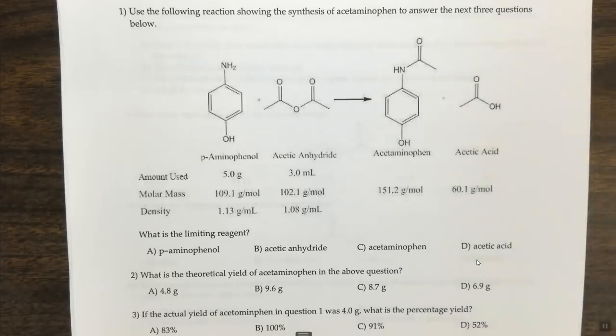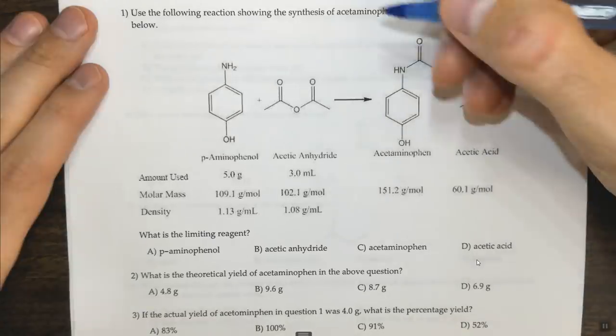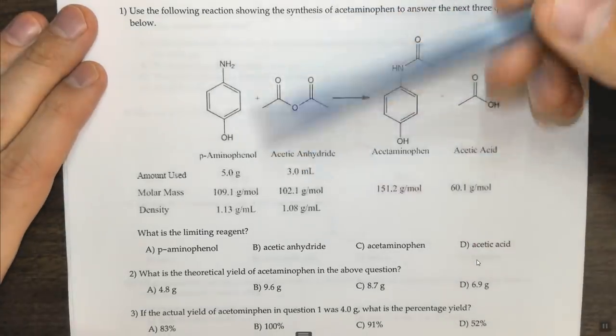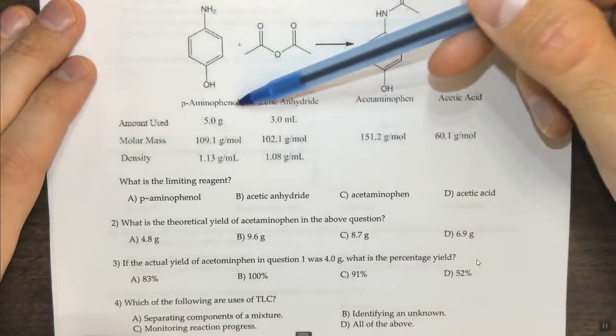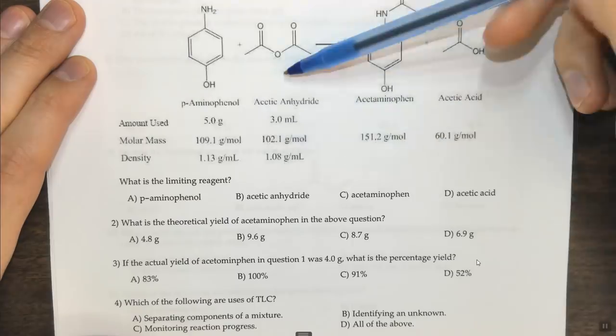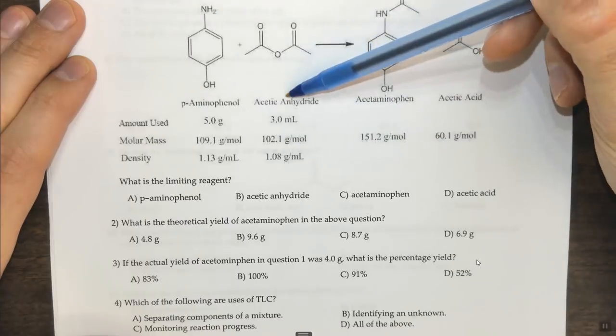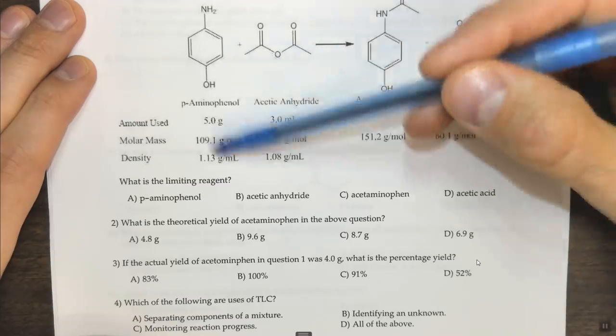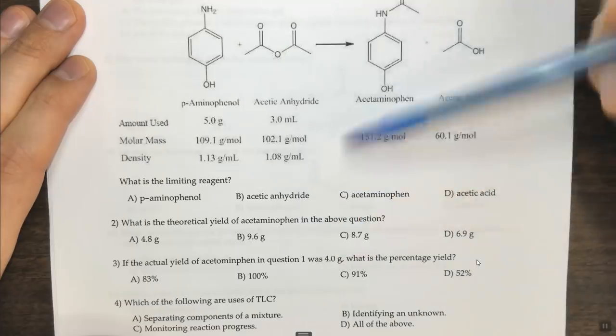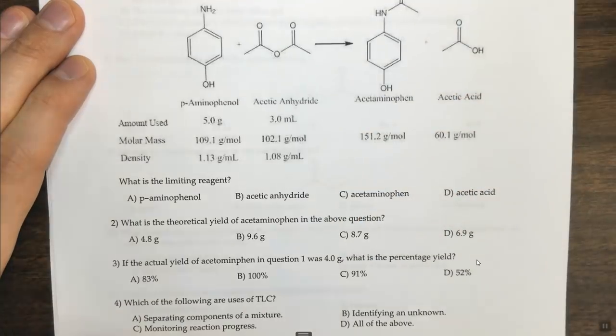I'm going to go through all these three questions at once because there's no sense in doing them one at a time. So first, we want to figure out how much acetaminophen we can make with all of our p-aminophenol. Then we want to figure out how much we can make with all of our acetic anhydride. Whichever one of those is less is how much acetaminophen we're going to be able to make, because we're going to run out of it. When we've used all of it, there's none left.